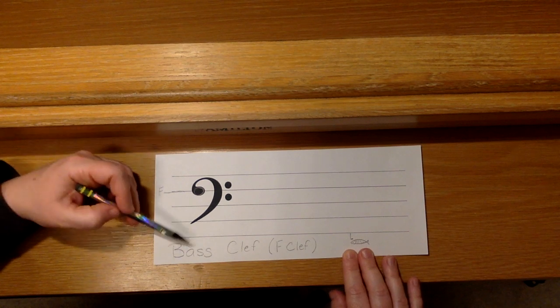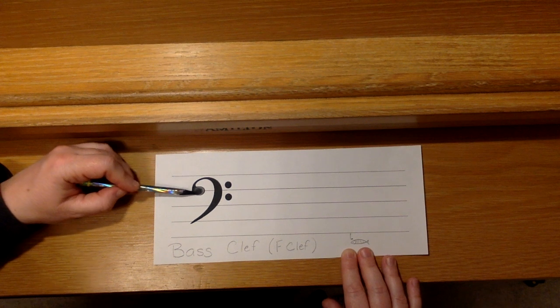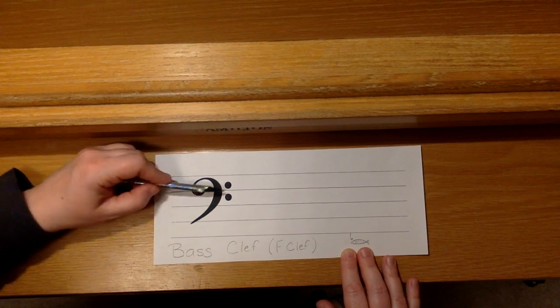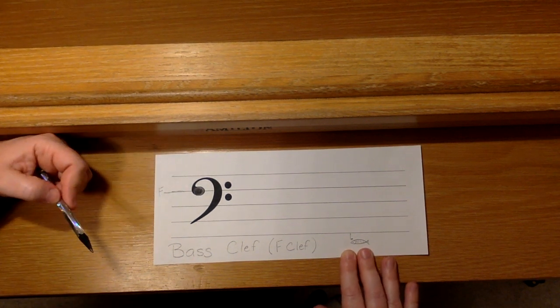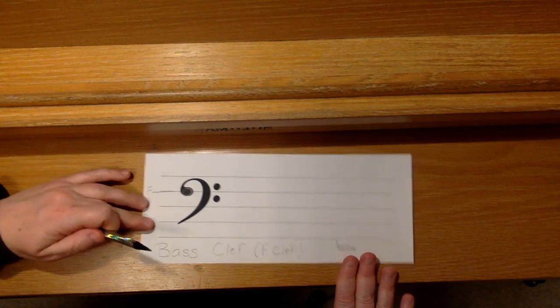But if you can remember bass clef, F clef, you can find F right here on this big dot on the side. And then these two dots are on each side of the F line. Okay, so there's one trick you can use. There's another one we can use though.